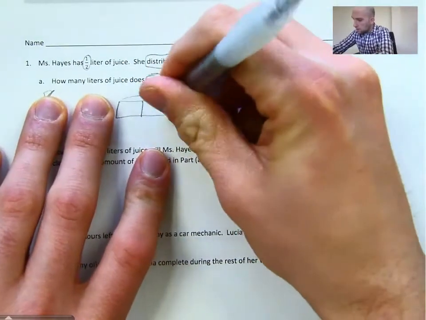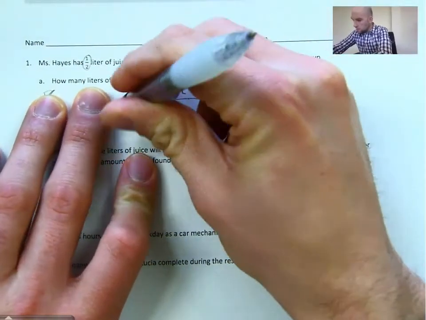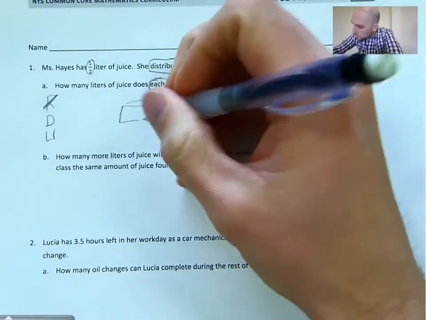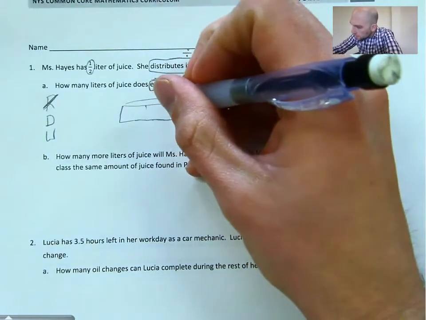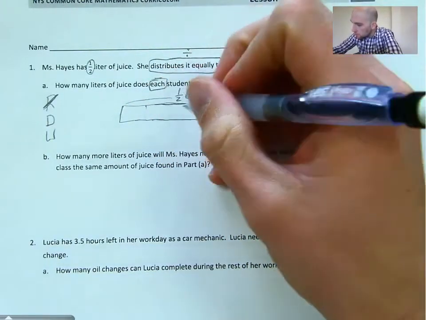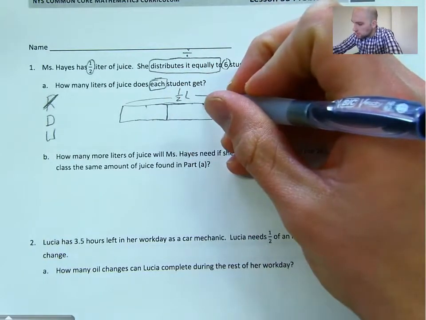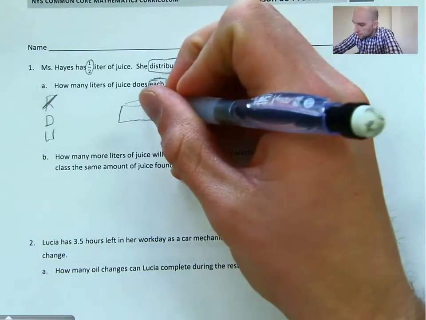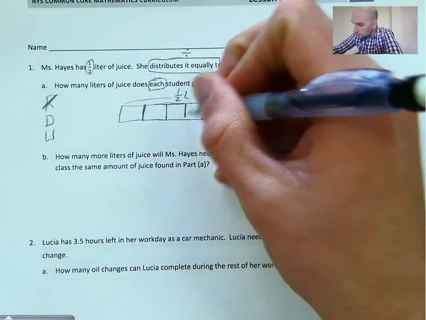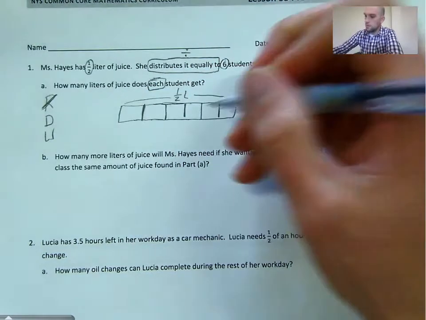We'll make 6 pieces in there all together. All right, let's split into thirds first. All right, split our thirds in half. And we have 6 pieces.